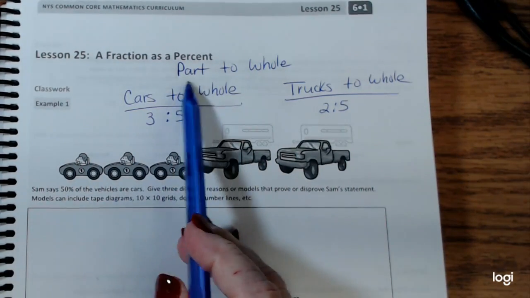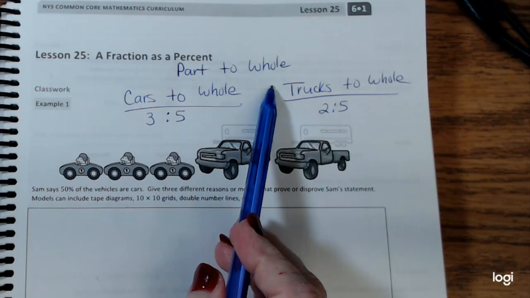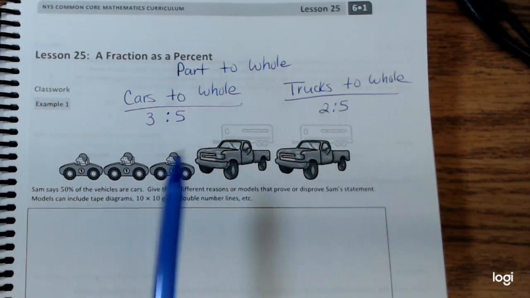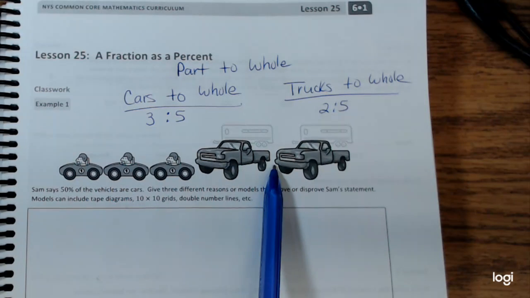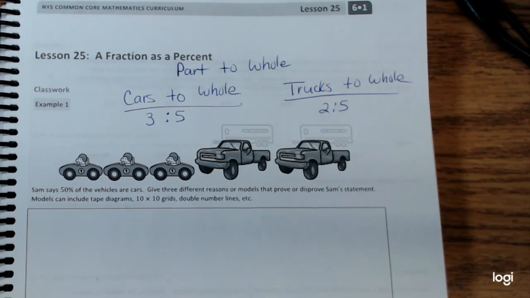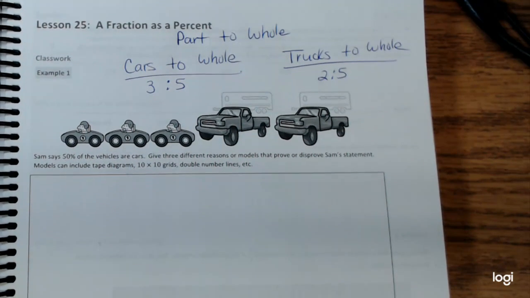Now, these are part to whole. Sometimes we might do what we would call part to part, which means we could do 3 cars, 2 trucks. But we're going to look at the whole group today. All right, so let's go down here and look at our first example.